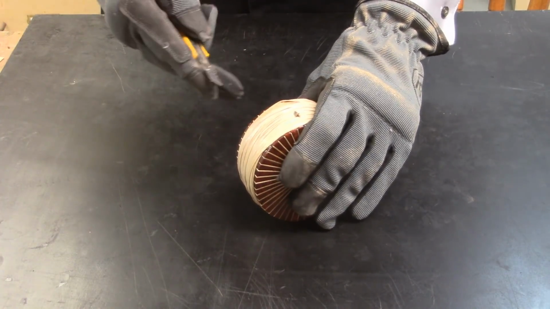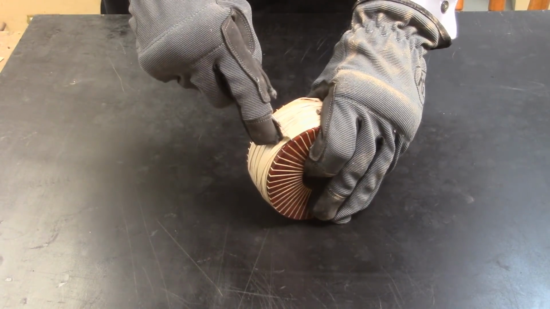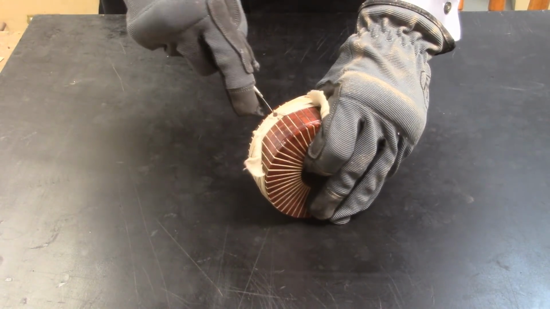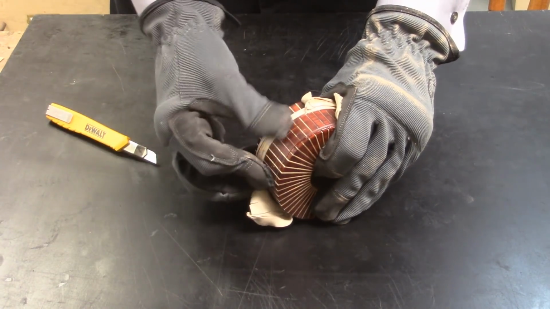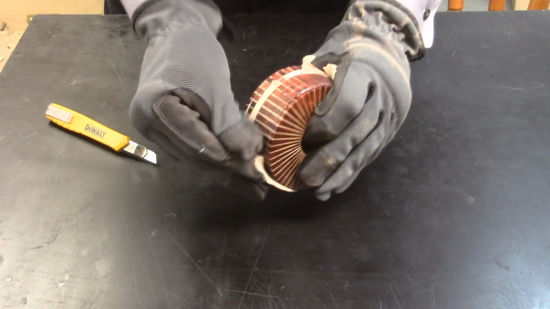The rubber bands are glued to the assembly and can most easily be removed by just cutting them off. I use a knife to cut the rubber bands and then peel off the rubber bands as much as possible.